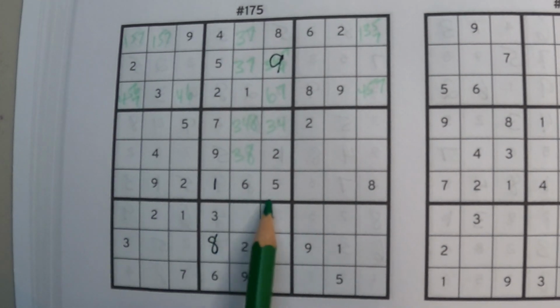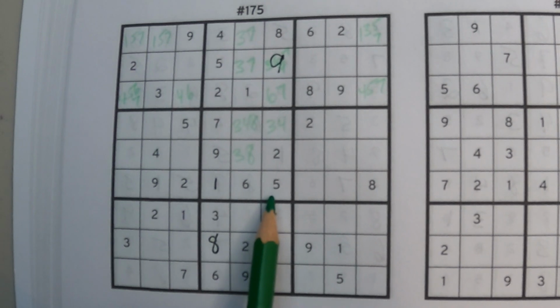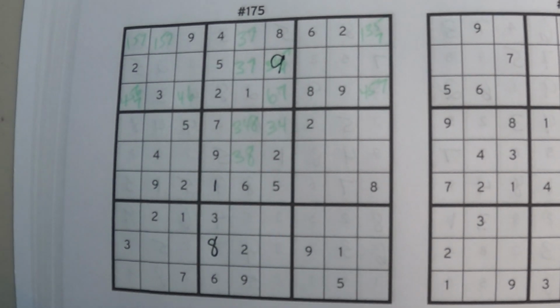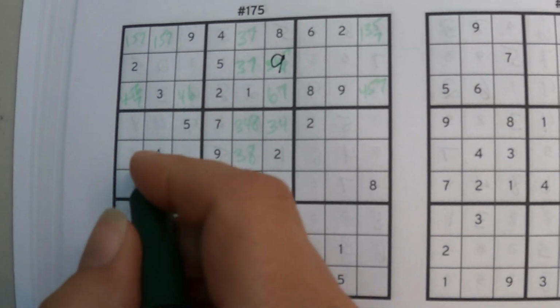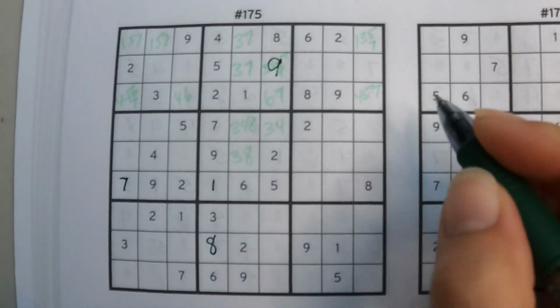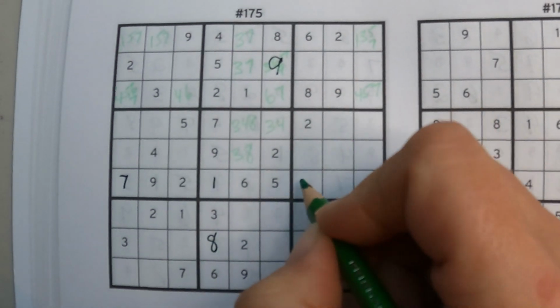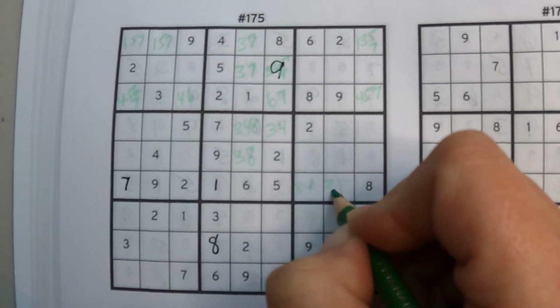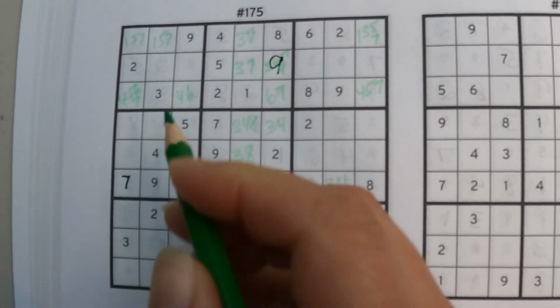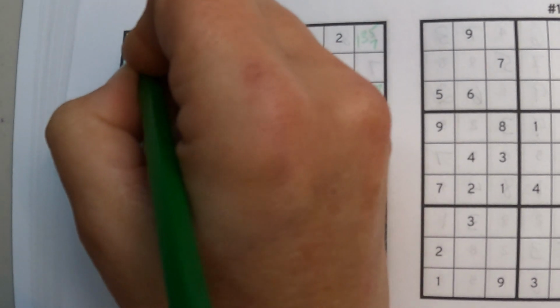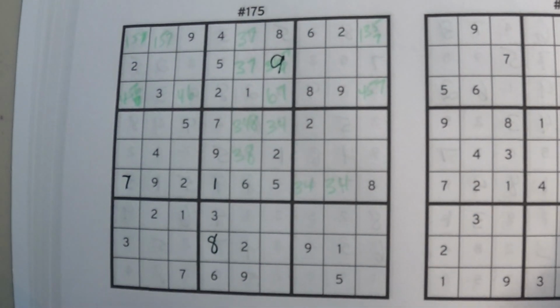For this row, we're missing 3, 4, 7. Got a 3 here and a 4 here, so this is our 7. No help over here. So 3, 4, 3, 4. But with the 7 now, we can get rid of that 7 and that 7.